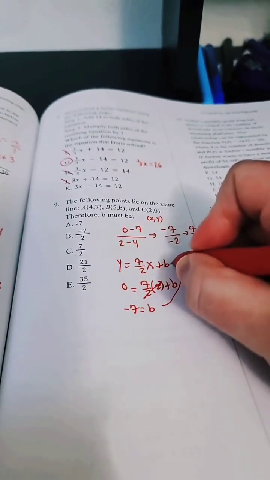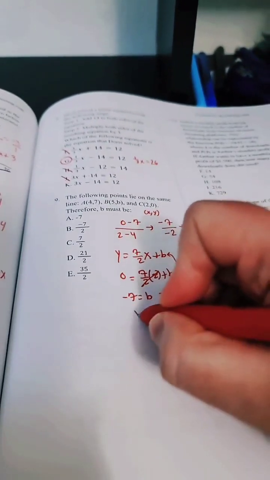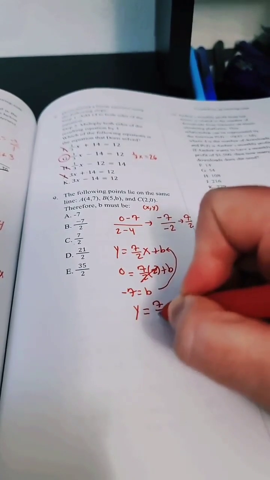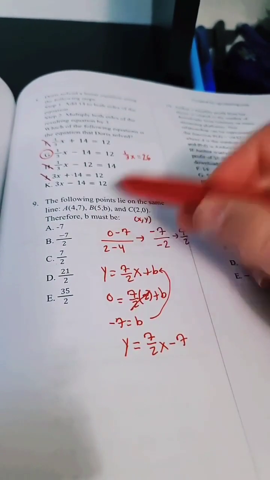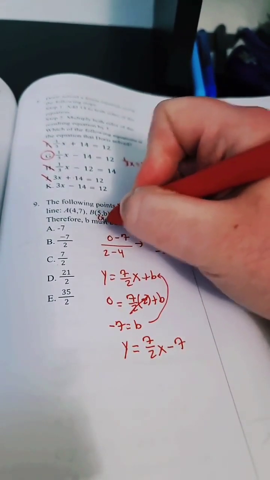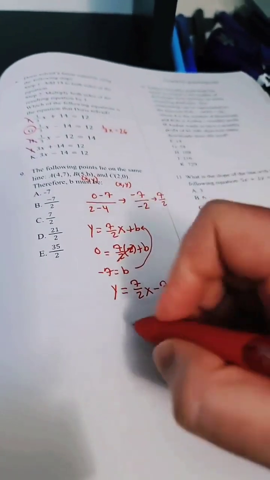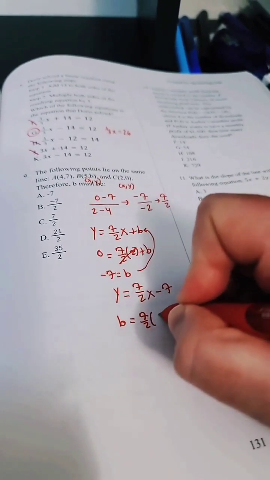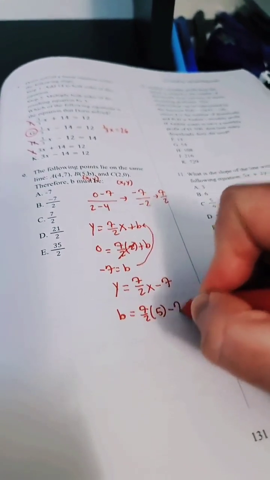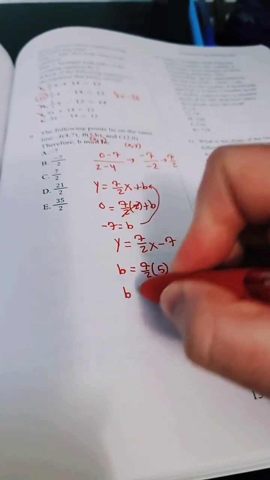So now I could put that back into this equation right here, and I have a full linear equation. So this would be my linear equation. Now remember, I'm trying to solve for b, so now what I'm going to do is use this as my x and y, the 5 and the b. And then I'm going to solve for what b is. So b is my y, and then I'm going to have 5 as my x, and then minus 7. So now I'm going to solve for b.